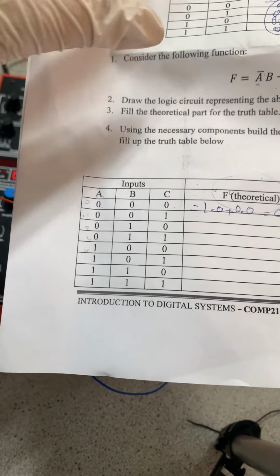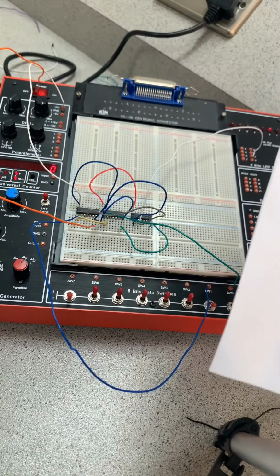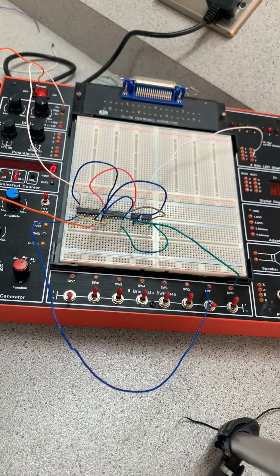So now we examine the truth table, we connect this one, and we examine the truth table. I hope you understand, and see you inshallah on experiment number 3. So see you, and I hope you understand all the connection of this one.